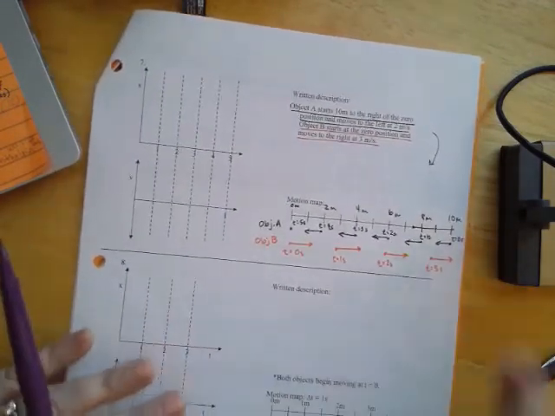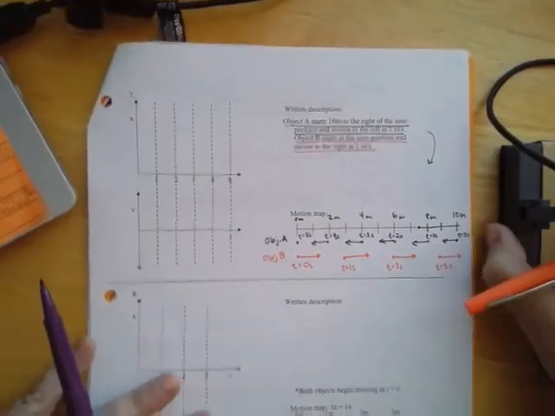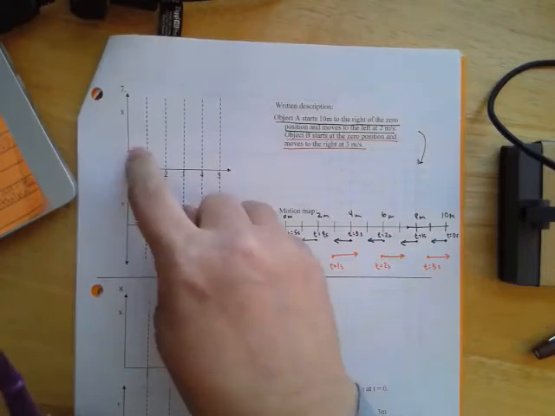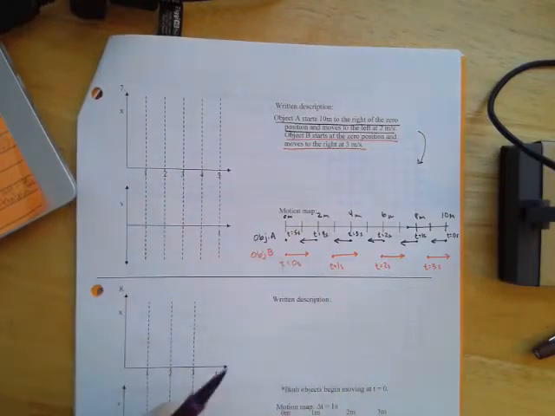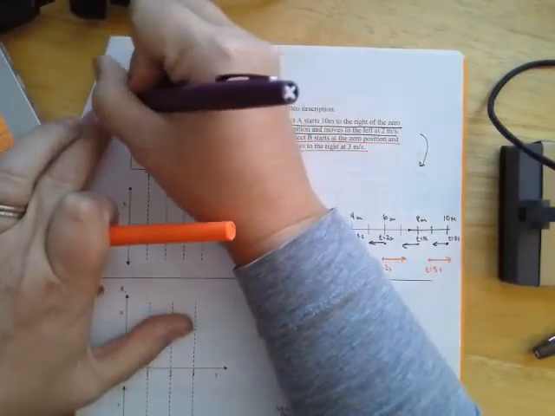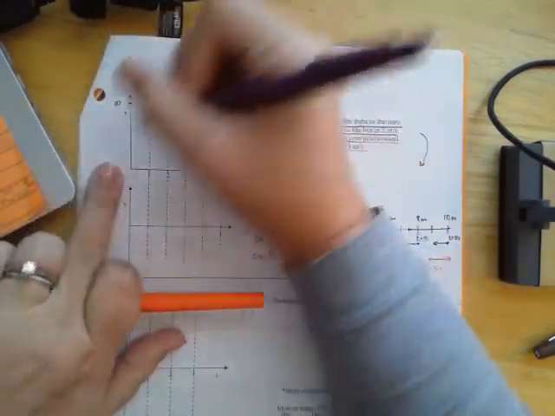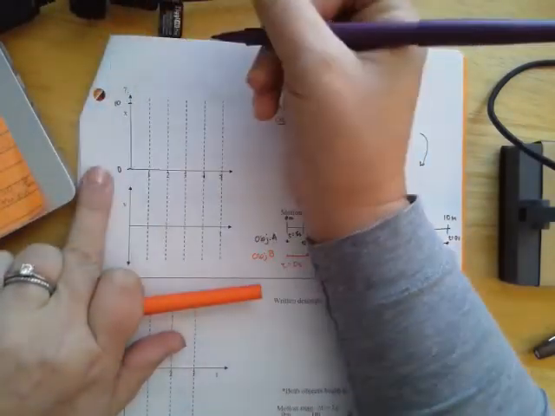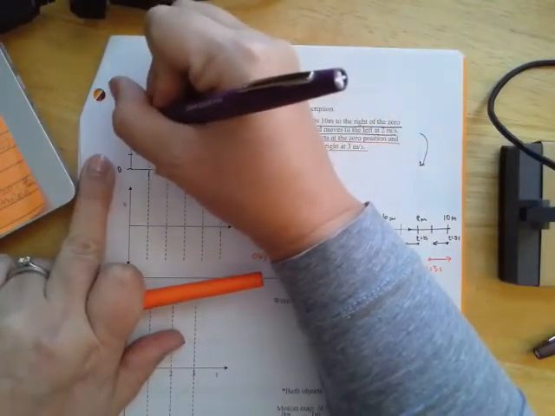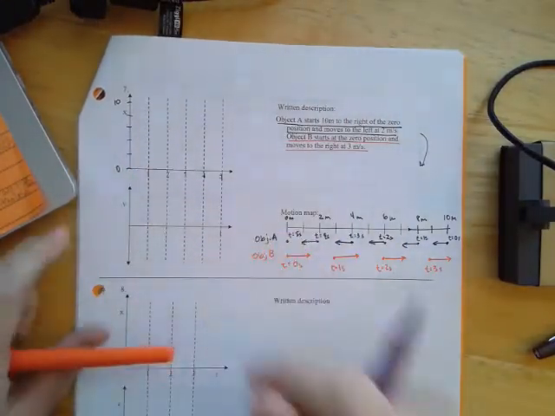Next, I'm going to create my position versus time graph. So for position versus time, I'm not given distances over here. I could create them. I'm going to put my 10 up towards the top here. There's 10. Let's see. And I'm going to try to divide this into my 2 meter sections. There we go. It's got my 2 meter sections there.